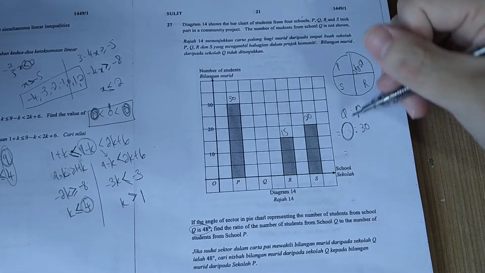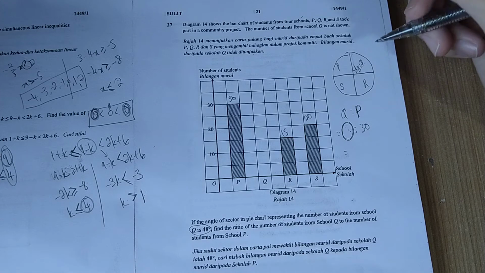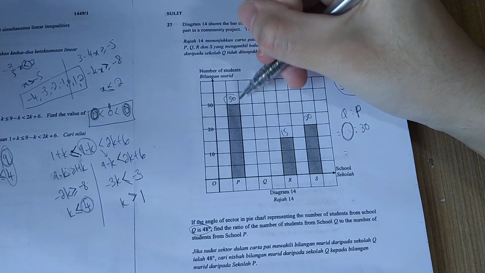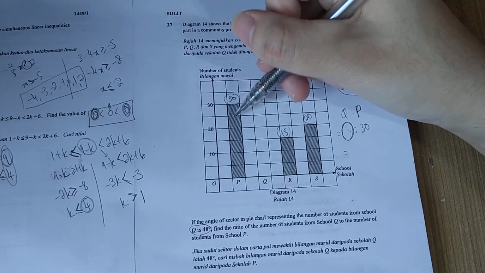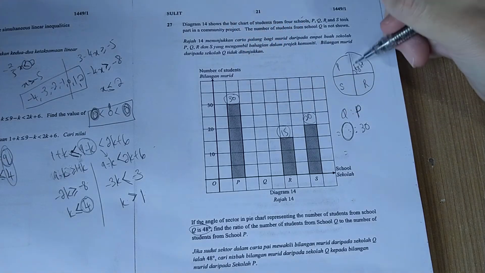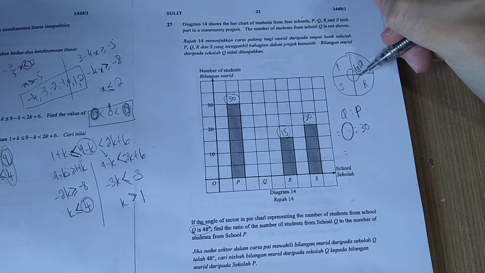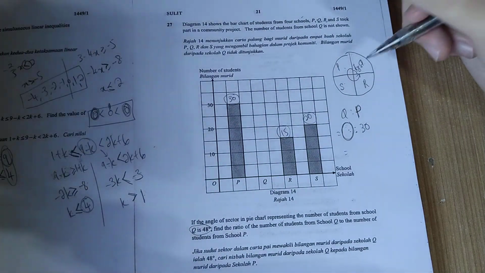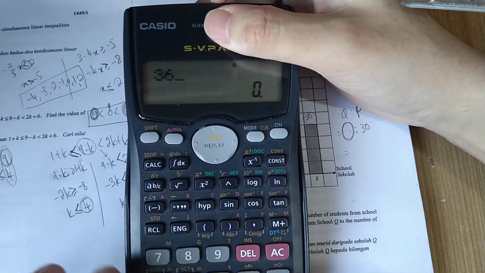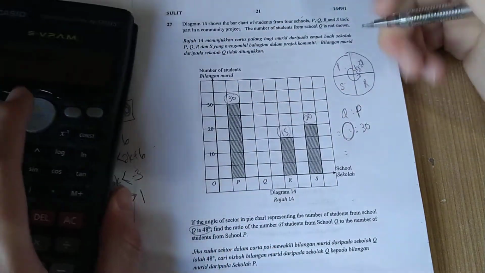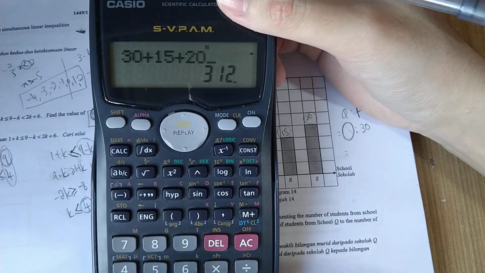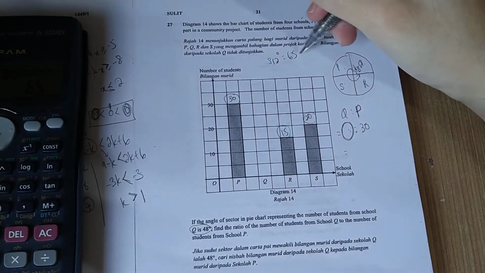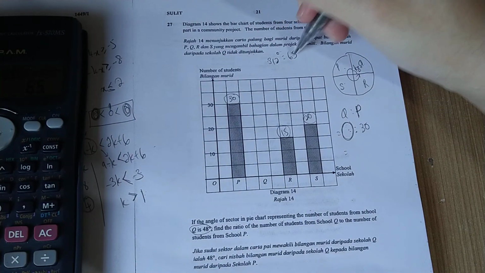Alright. So how to find the number of students in school Q? Don't forget there's some info here. 30, 15, 20. What is this? This is the total number of students from school P, school R, and school S. So can I find the total angle for P, R and S? Can, right? 360 minus 48. 312. And 312 degrees is for 30 plus 15 and 20 students. So it's 65. So 312 degrees is equivalent to 65 students.